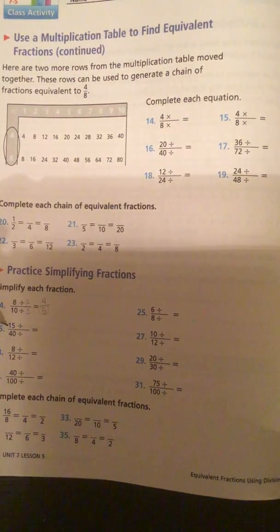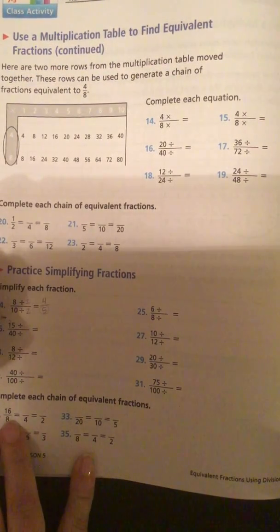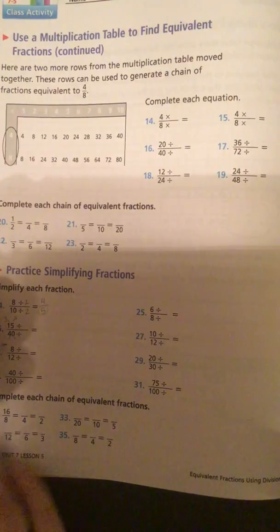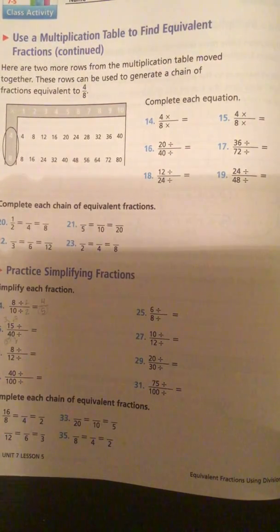Let's look at number 26. I have 15 and I have 40. I know that I can't divide by 2 because 15 is not divisible by 2. I know that 15 is divisible by 3 and 5, and I know that 40 has a 5 and an 8. So because my 5s match, I'm going to start with dividing by 5.